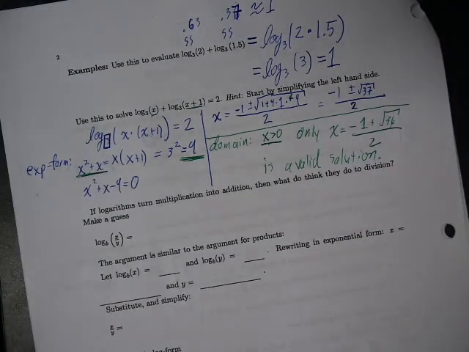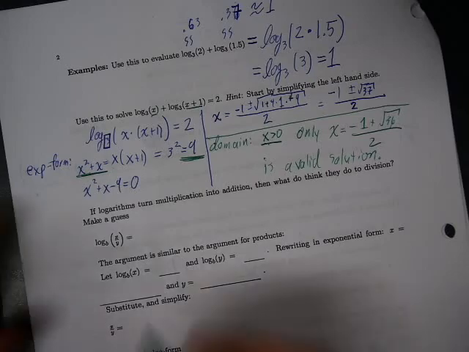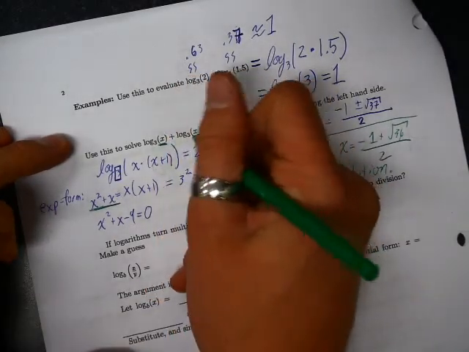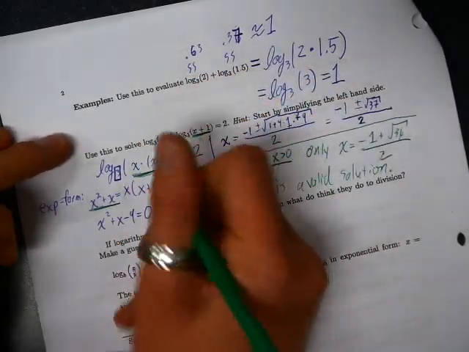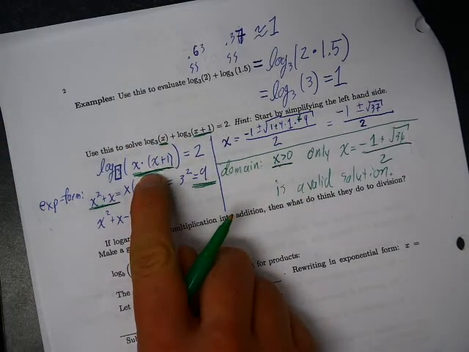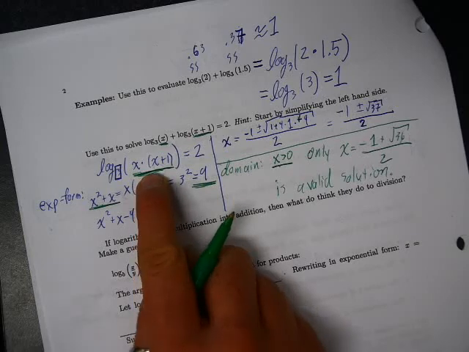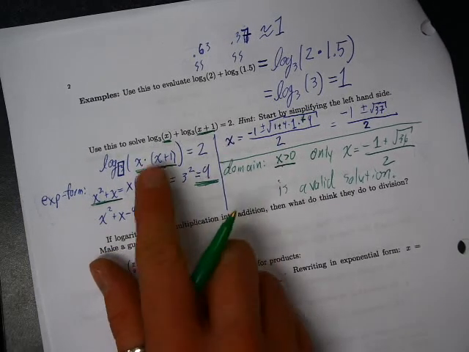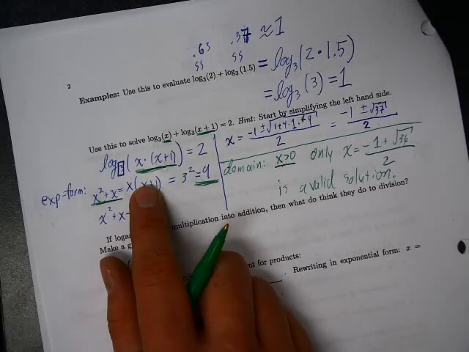So that's an important thing to check. And fundamentally, why is it that that badness could happen? Well, let's look at what's inside of this log. I see x times x plus 1. If x and x plus 1 are both negative, what can you tell me about x times x plus 1? It's positive. So you can take an invalid input and get a valid input in the next step. So you change the problem a little bit when you do this.